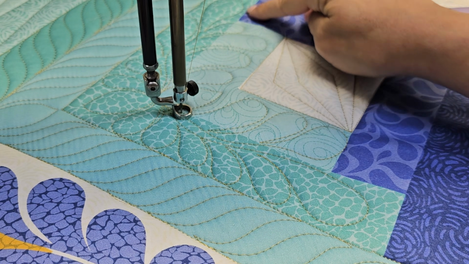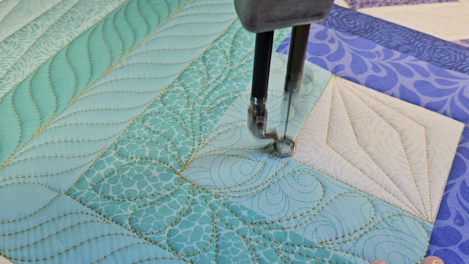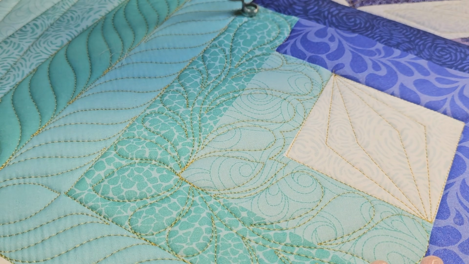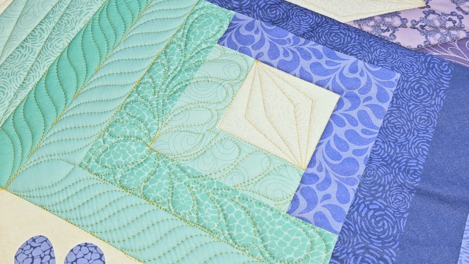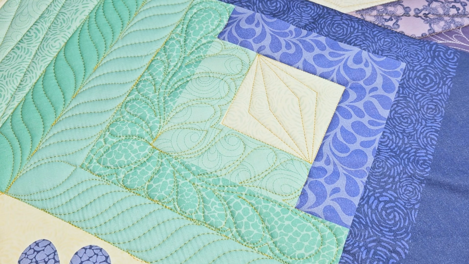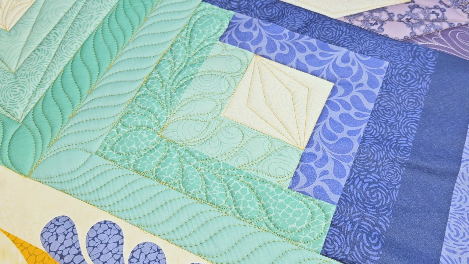Now, this is definitely going to be best for larger blocks with enough room for the feather motif, so I'm not going to try to put it in very tiny areas. And this design goes together the same way, no matter if you're quilting on a long arm or a sewing machine. When you're finished, you'll have a beautiful, elegant feather that highlights half of that log cabin block.